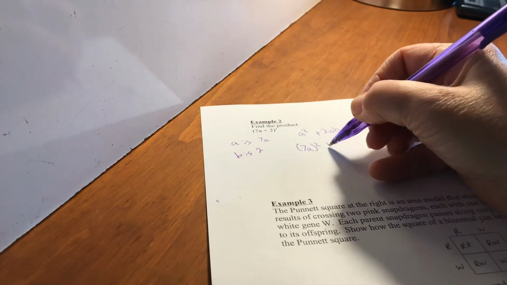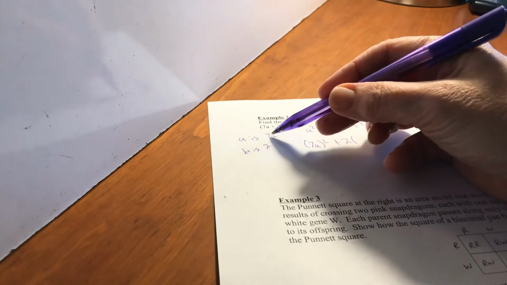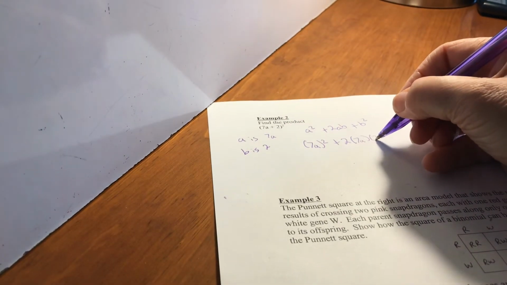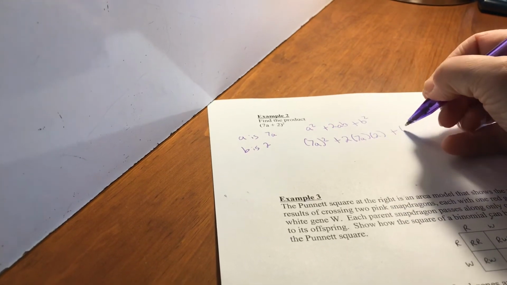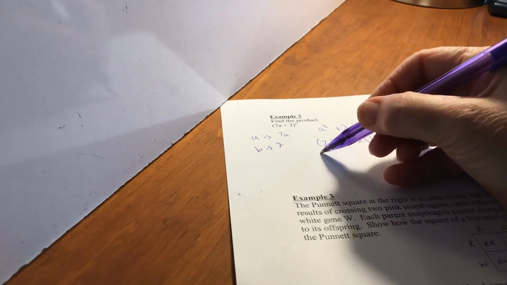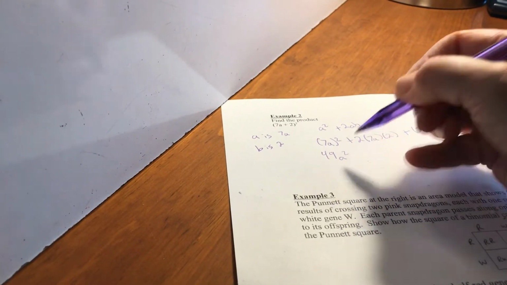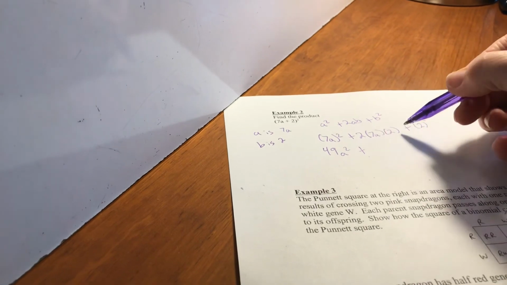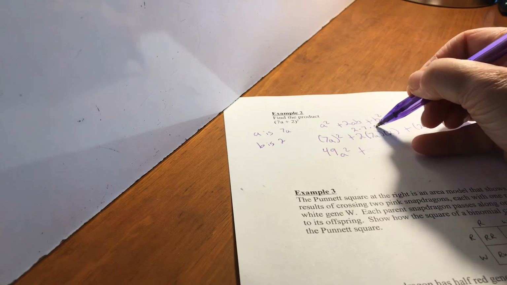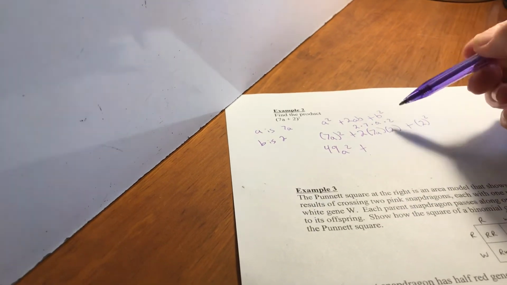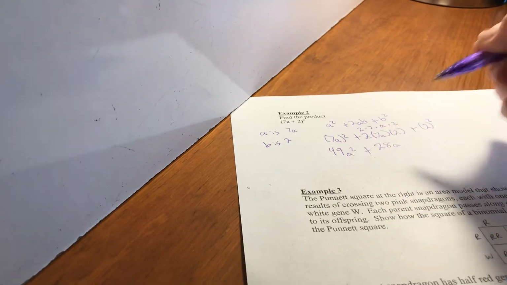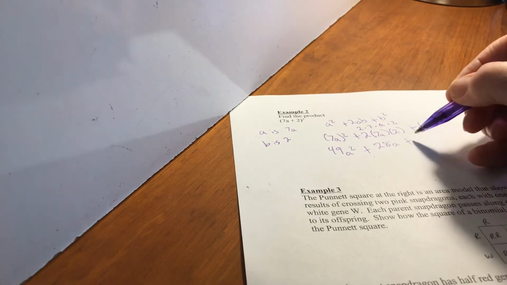(7a) squared plus 2 times a, which is 7a, times b, which is 2, plus b squared. Again, b is 2, and I have to square it. This squared will be 49a squared plus, multiply all the numbers. This does not have to stay together. This is literally like 2 times 7 times a times 2. So 2 times 2 is 4, times 7 is 28a, plus, and then 2 squared is 4.